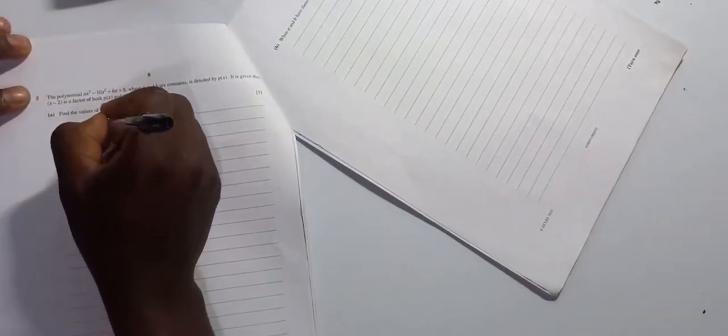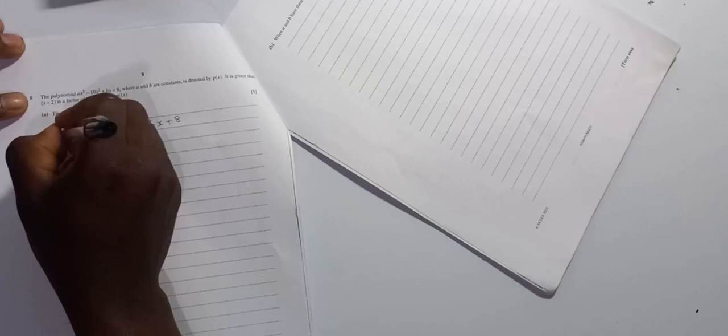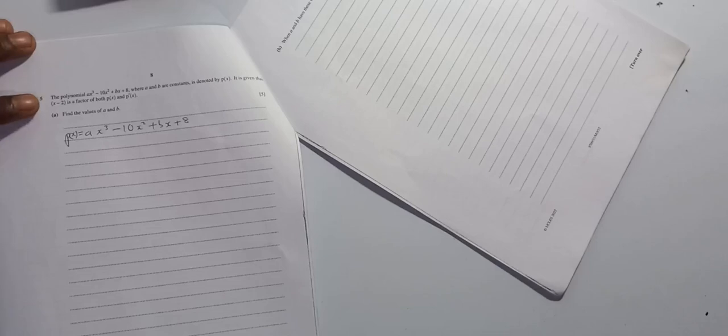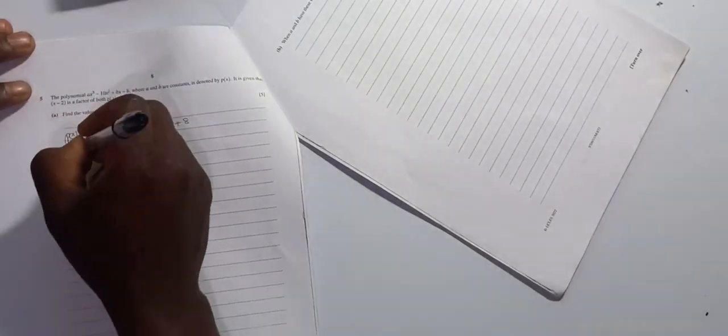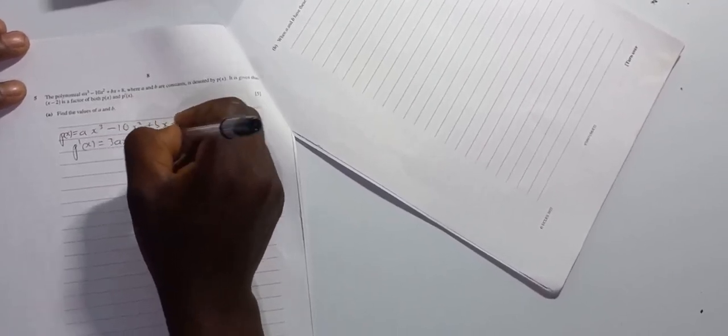We are given a polynomial ax cubed minus 10x squared plus bx plus 8. This polynomial is denoted by p(x). We are told that x minus 2 is a factor of both p(x) and p prime of x. So what you're going to do is, first you're going to find p prime of x. So p prime of x equals 3ax squared minus 20x plus b.